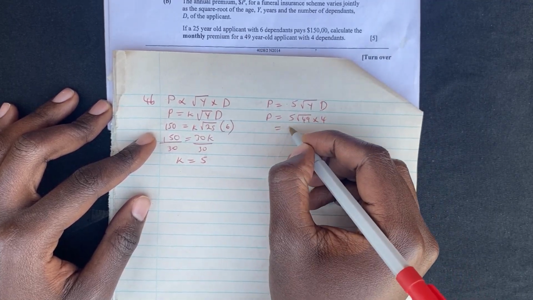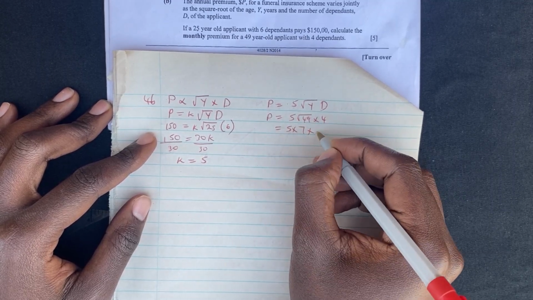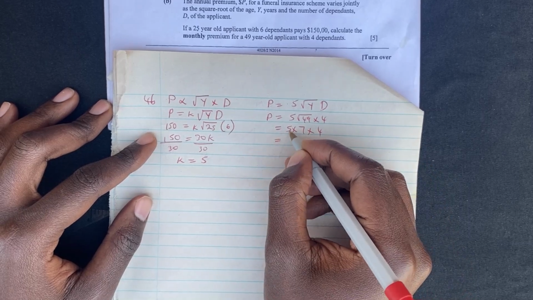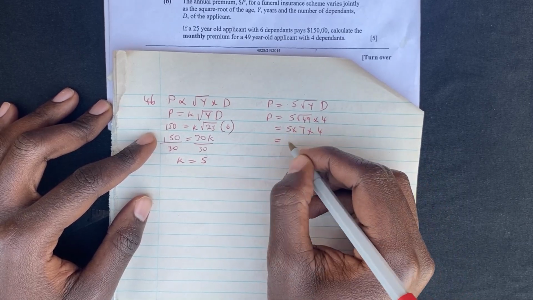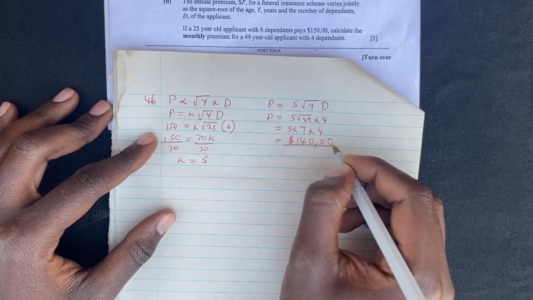So this is going to be 5 multiplied by the square root of 49, that is 7, multiplied by 4. And we'll say 5 multiplied by 7 multiplied by 4, we're going to get $140. So this is our answer.